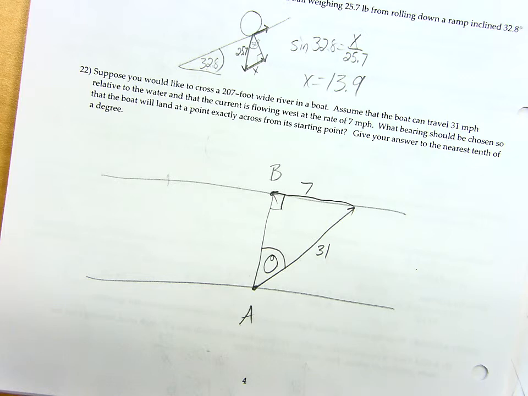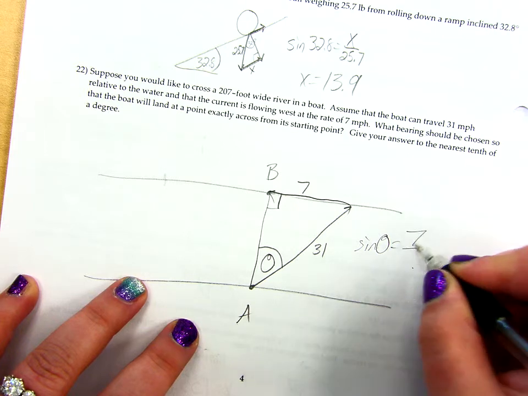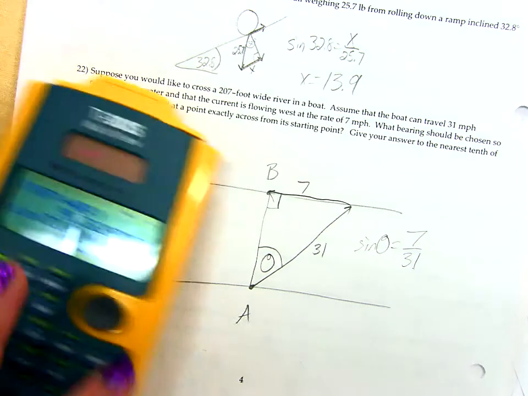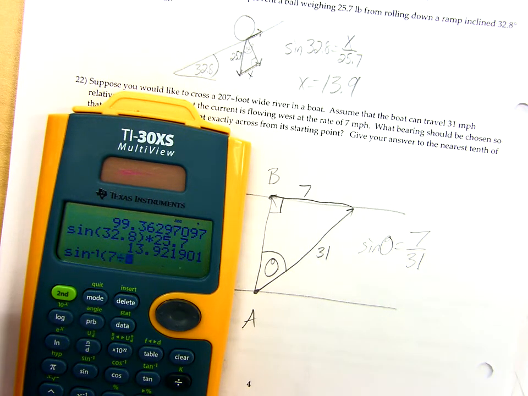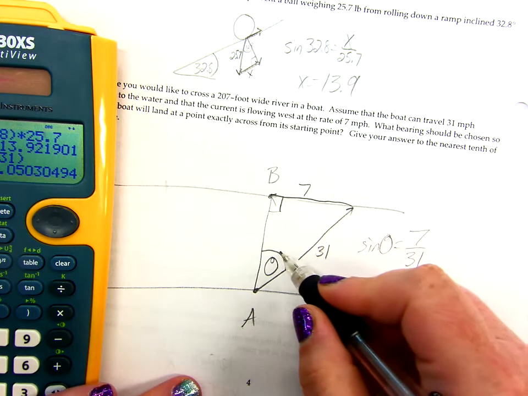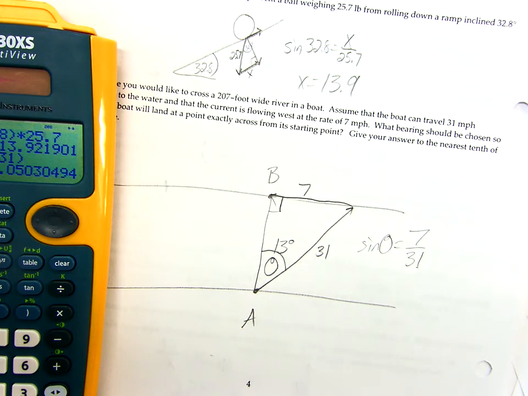Sine. Don't I have opposite and hypotenuse? Can't I just stop at that angle? Yeah, sine of my angle would equal opposite over hypotenuse. So don't I just ask my calculator to do inverse sine, second sine? Inverse sine of 7 over 31, opposite over hypotenuse. Yeah. So that bearing should be 13 degrees. That's it.